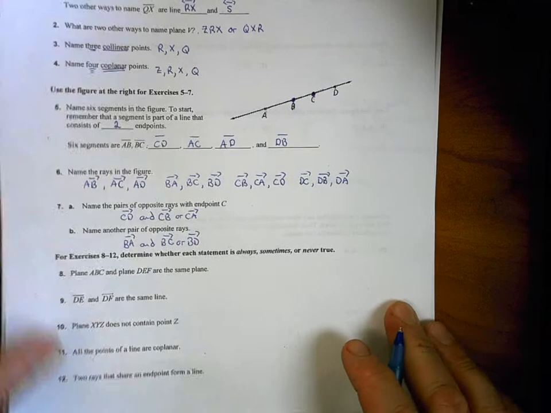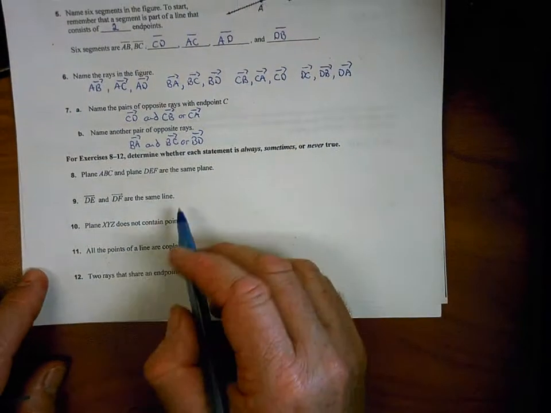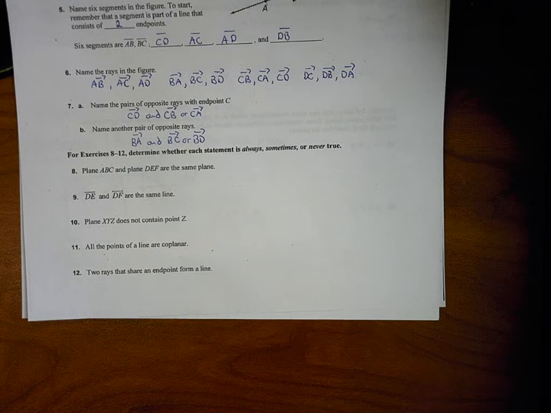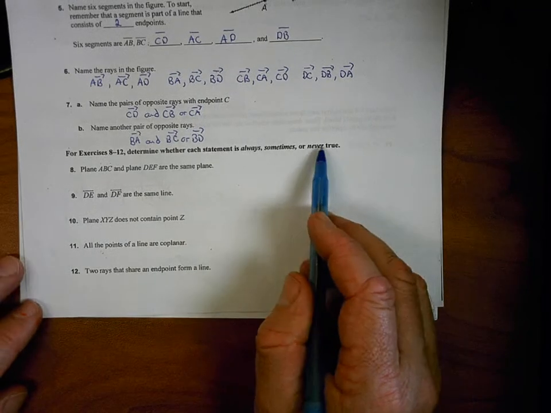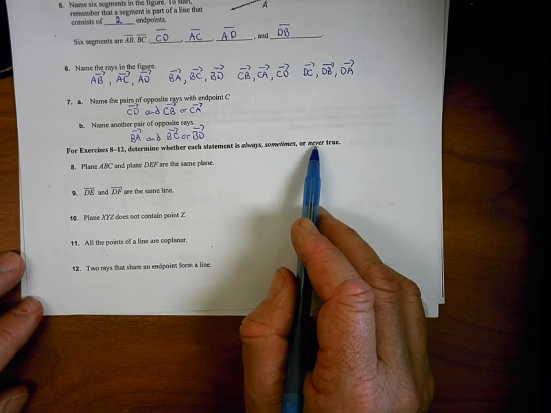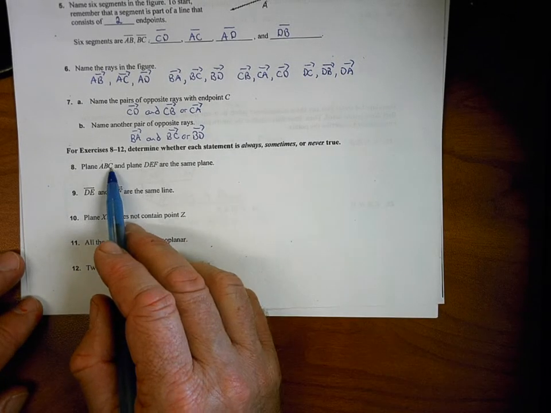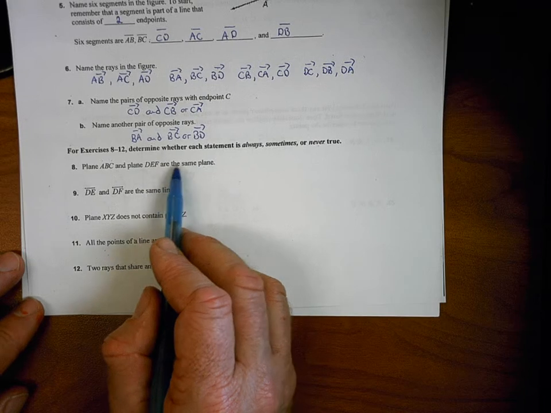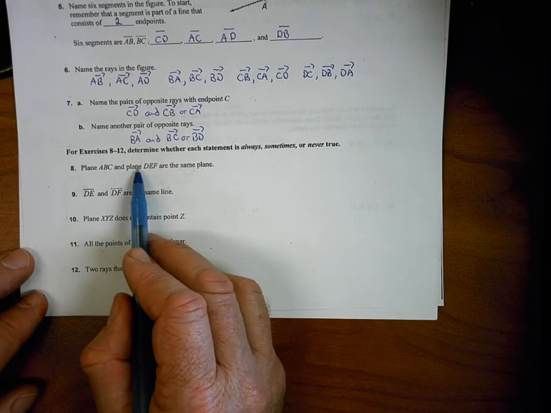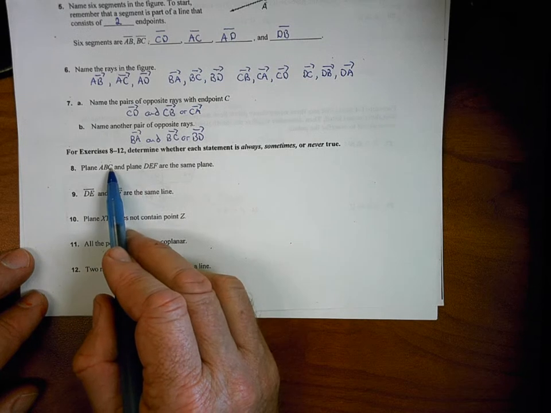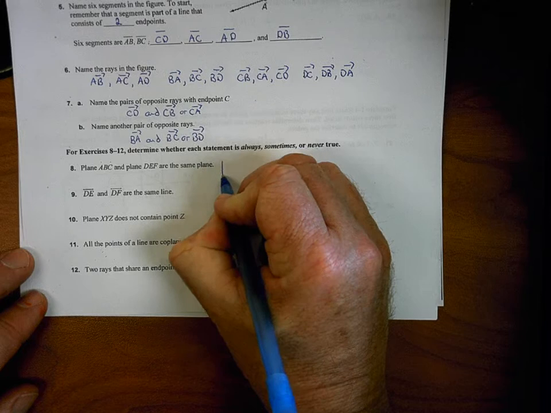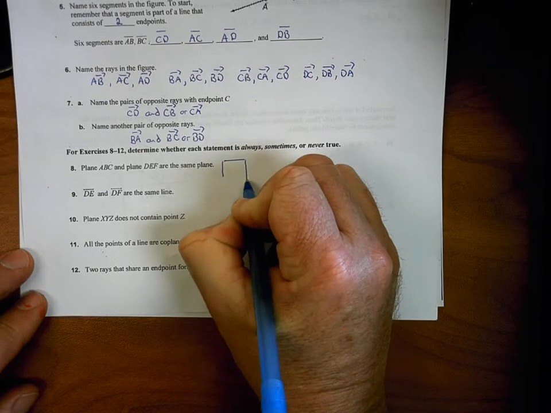All right. Now, for number 8 through 12, what we're doing is determining whether each statement is always true, sometimes true, or never true. So I read the statement, and the first thing I want to do is determine if it can happen. Plane ABC and plane DEF are the same plane. So I ask myself, is it possible for me to have A, B, C, D, E, and F all on the same plane? Okay, and it is possible.